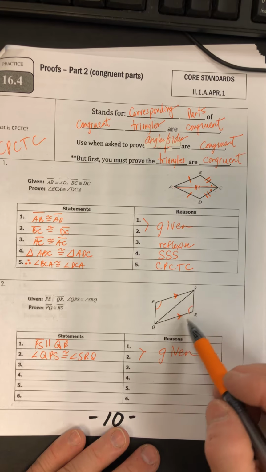So let's work on proving the triangles congruent. I have an angle, and I have a side congruent to itself, so let's write QS congruent to SQ. That's reflexive. Let's mark that. I need another angle. Let's use the parallel lines to find an angle.